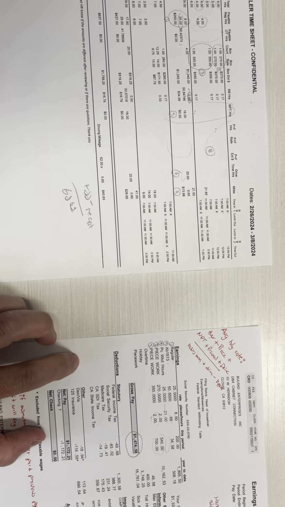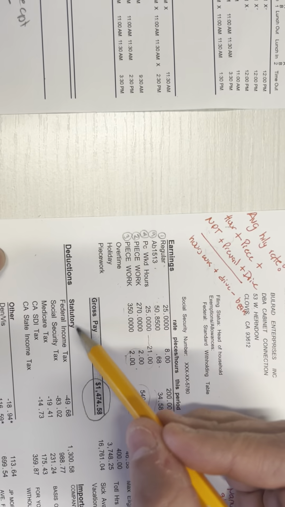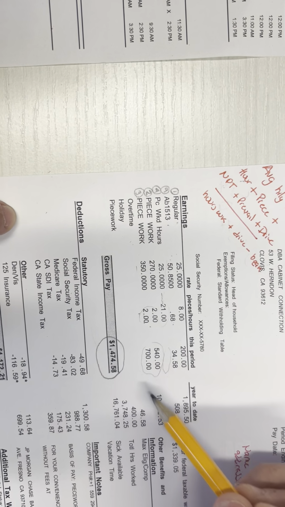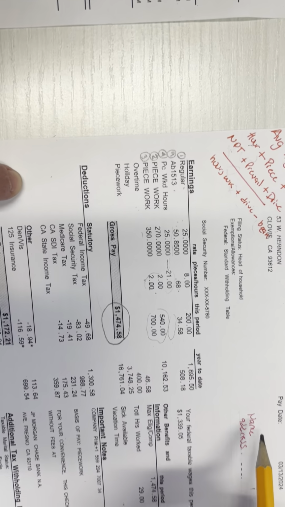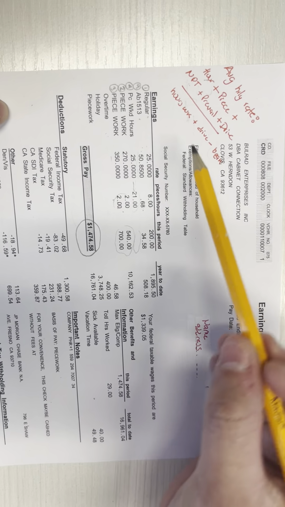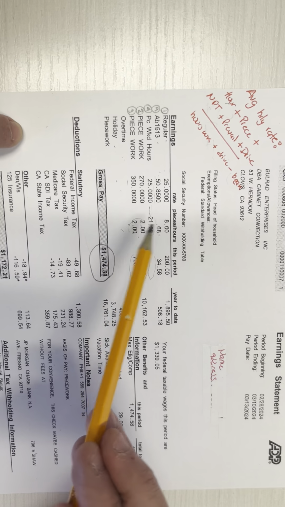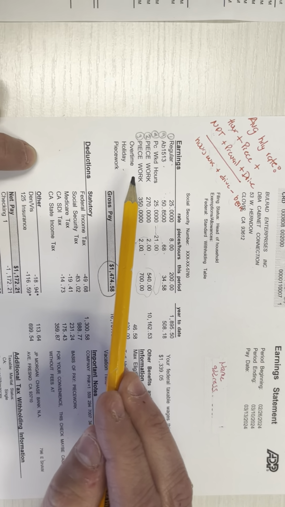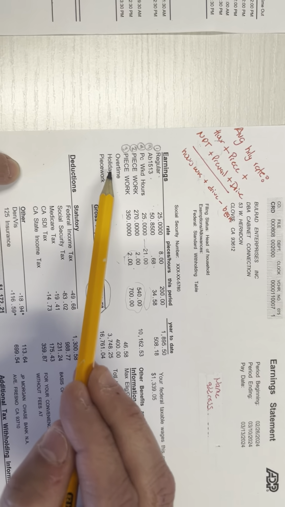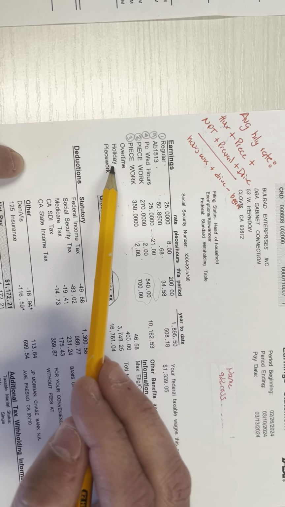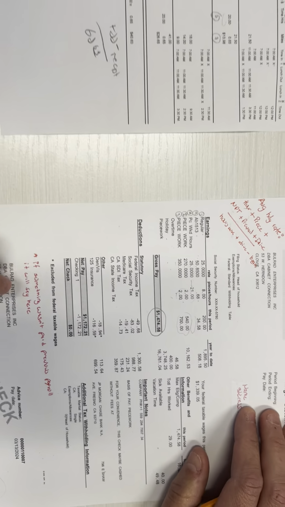Now I just explained how all your earnings are expressed here in the pay stub. Actually, I forgot to mention, if you have a holiday, you will see it here, 8 hours at your regular hourly pay. If you have a sick day or vacation, you will see all of those descriptions here. Now, this is important.